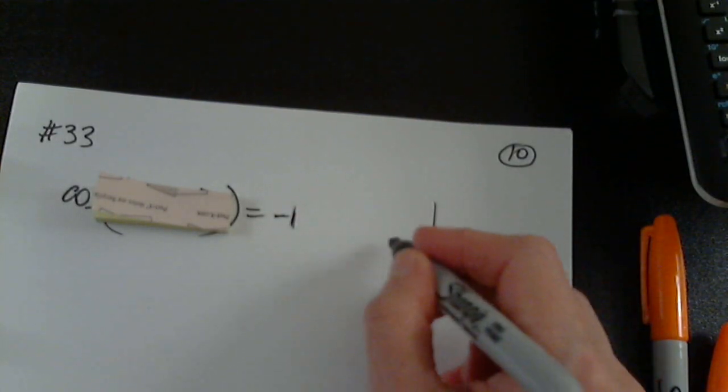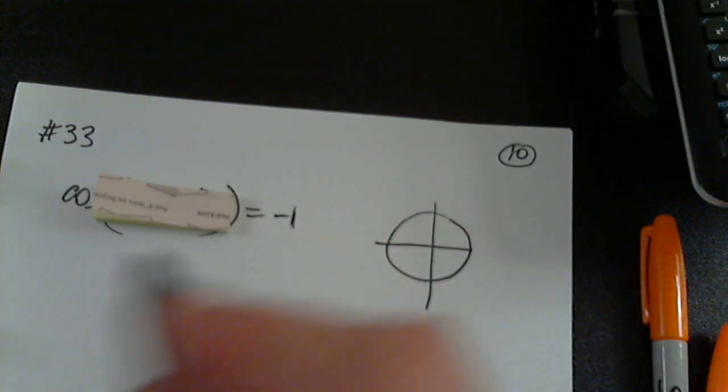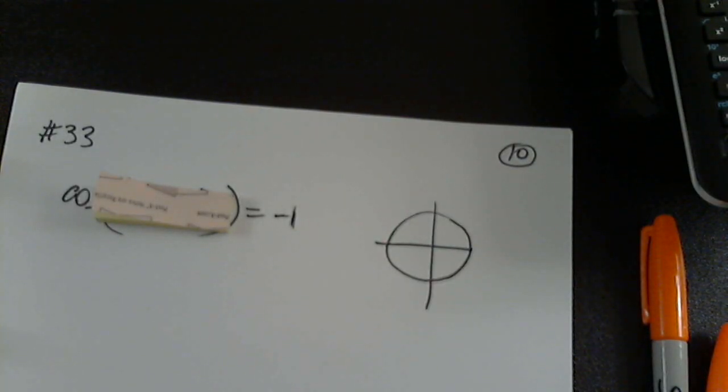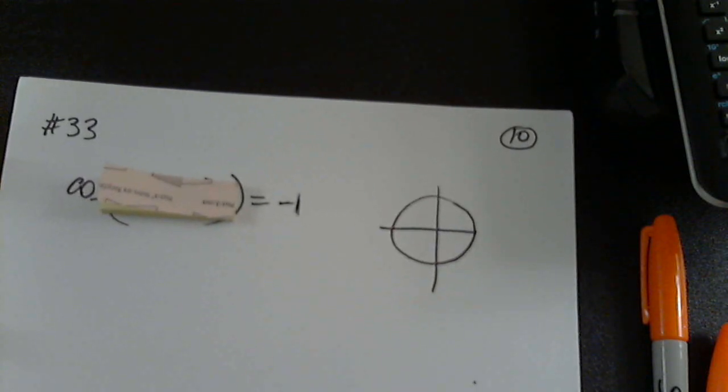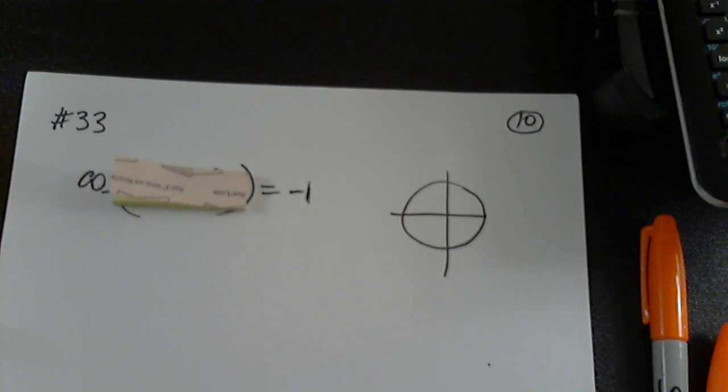Okay, I'm looking at the unit circle. Where is cosine negative 1? Where is cosine negative 1? Can anyone give us an answer? Which angle has cosine negative 1?